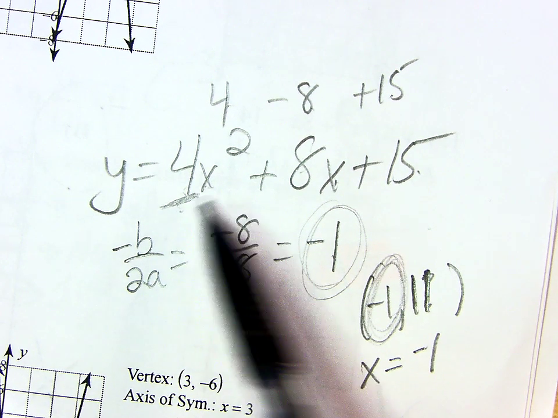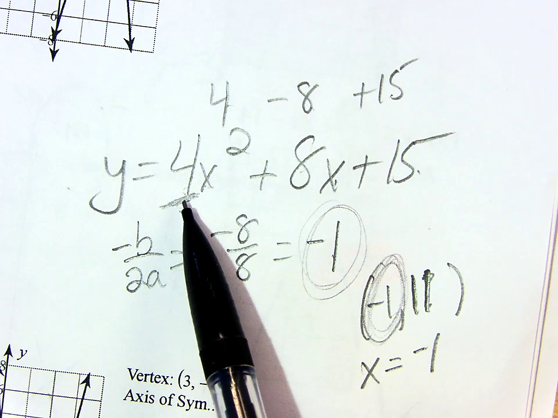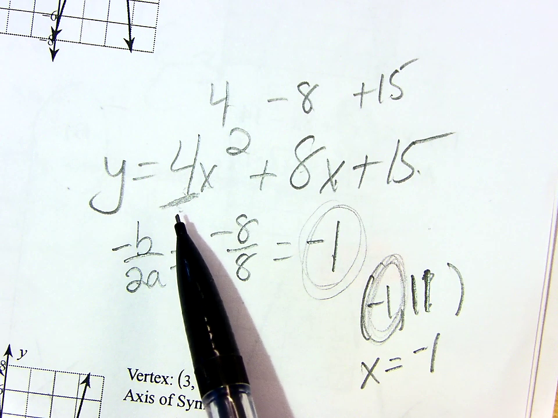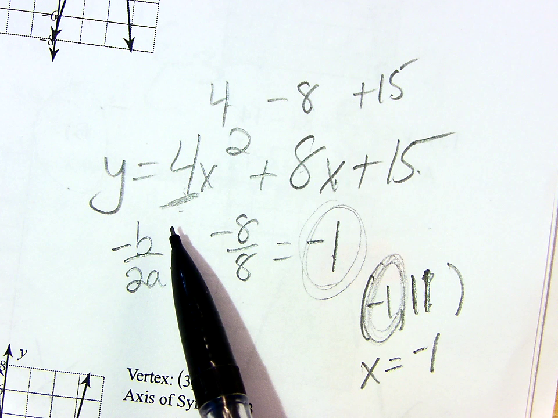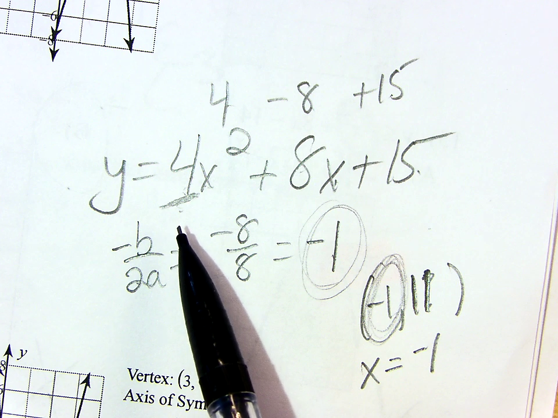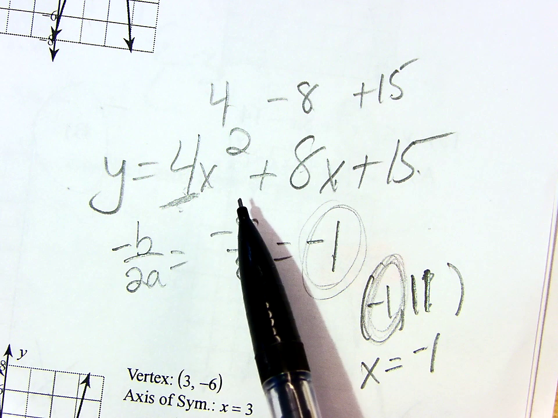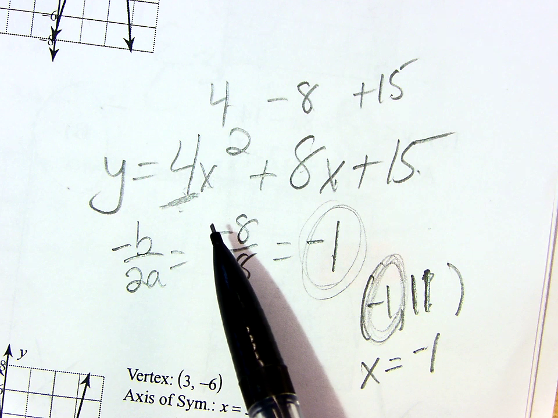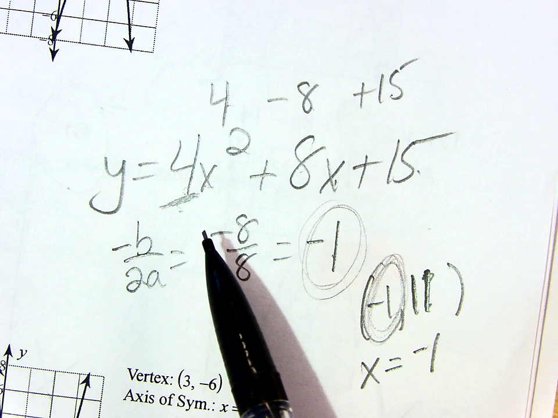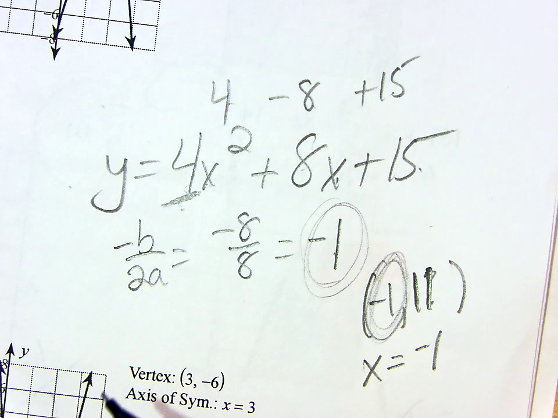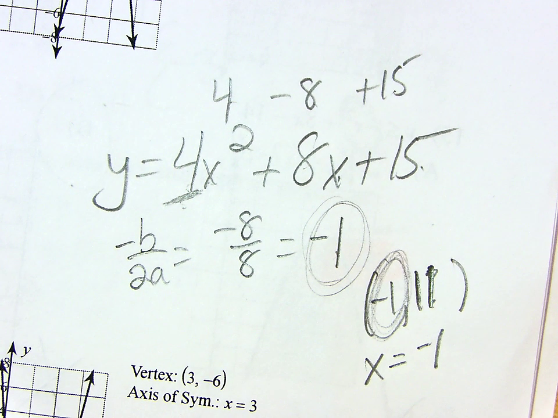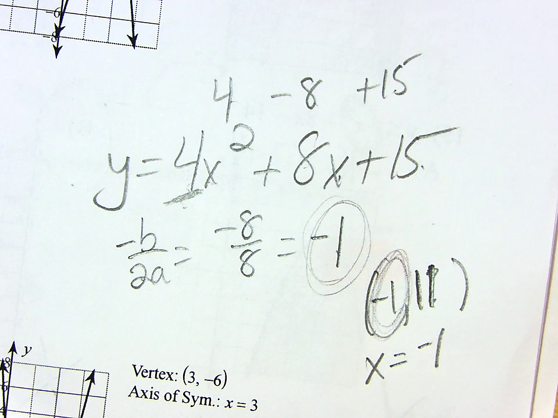If that number is positive, it's up like a cup. The bigger that number is, the more narrow it is. If that number is a fraction that's less than 1, so like 1/2, 1/3, 1/9, 2/5, it's going to be wide. And the closer it is to 0, the wider it's going to be. So who's wider, 1/2 or 1/4? 1/4, because it's closer to 0. The smaller the number gets, the wider it is. The bigger the number gets, the more narrow it is.